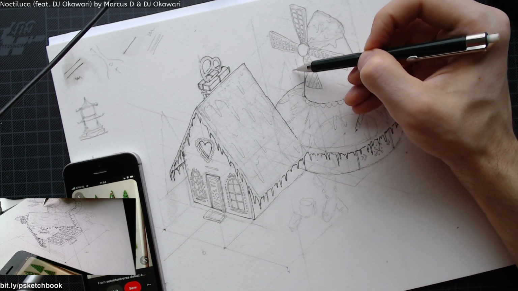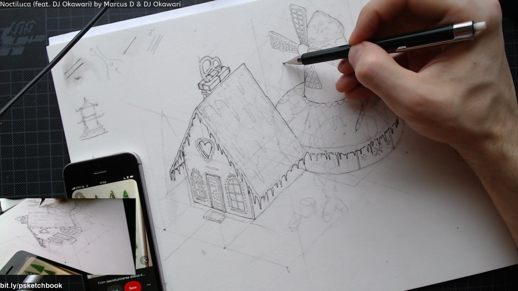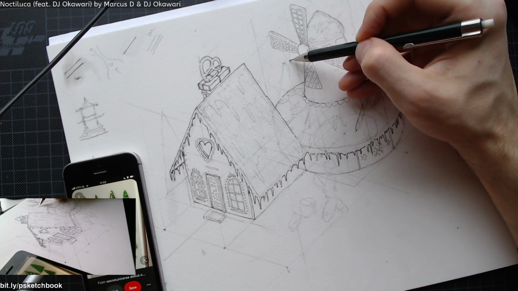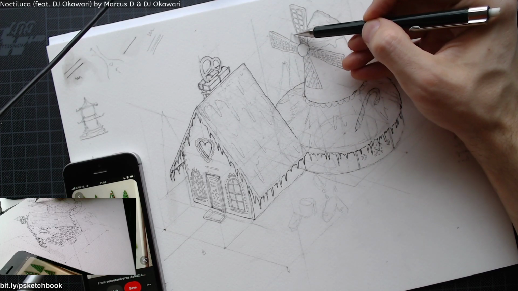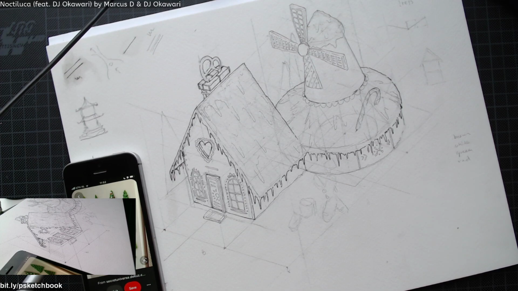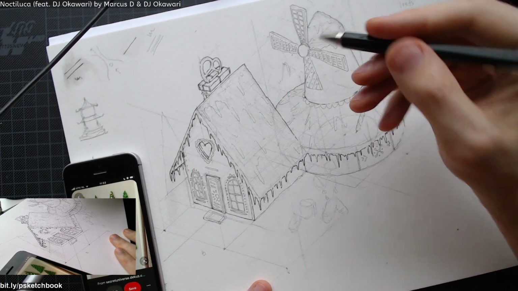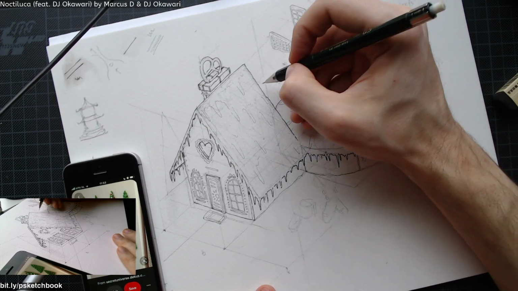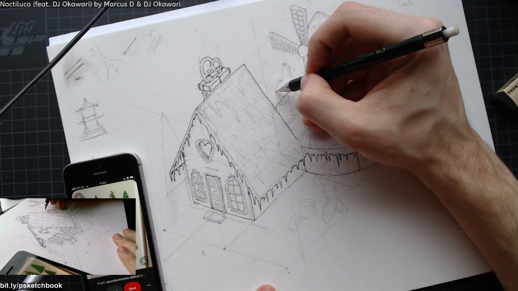Maybe even two. Maybe it's too easy then. Okay, let's remove the second one. One is enough. Or maybe the second one is just smaller behind it.